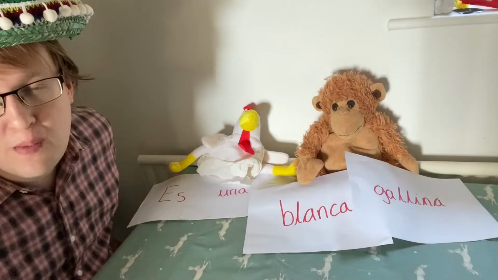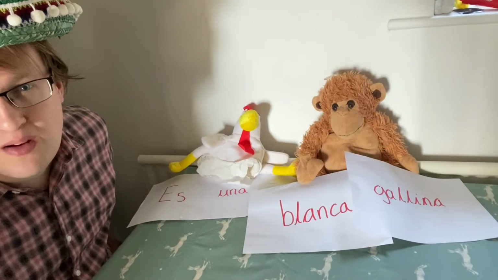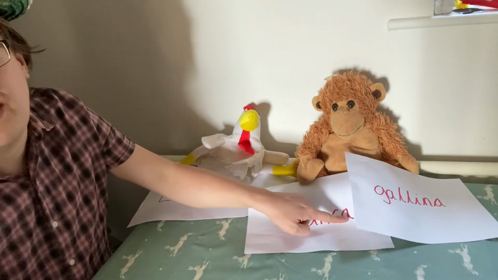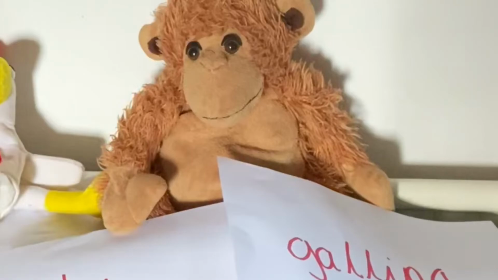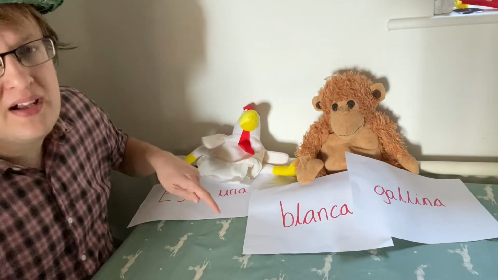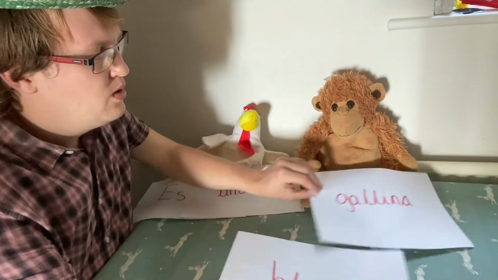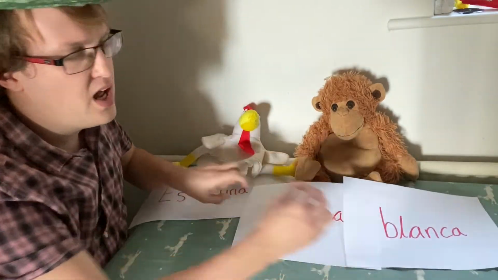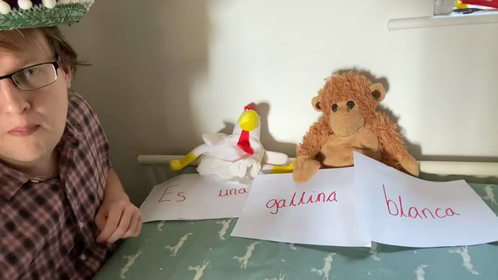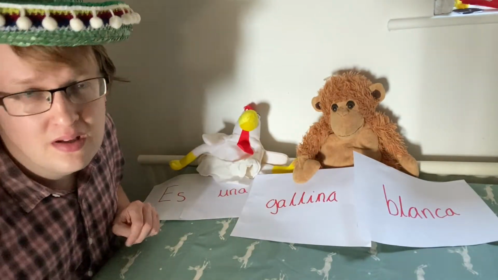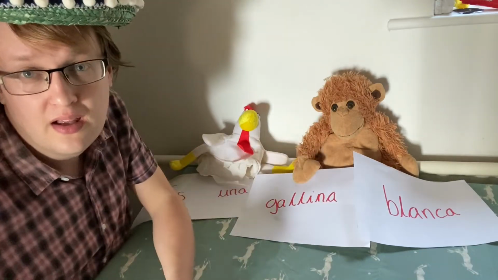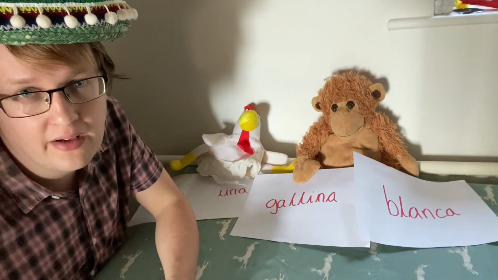Let's have one more look at our beautiful sentence. It's a white chicken. Es una gallina blanca. Wait! Mono, not again. It's not es una blanca gallina. It's es una gallina blanca. That sounds so much better. Es una gallina blanca. Repeat one more time. Es una gallina blanca. It's a white chicken.